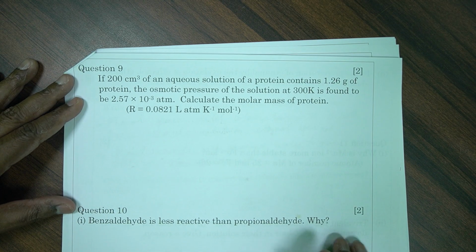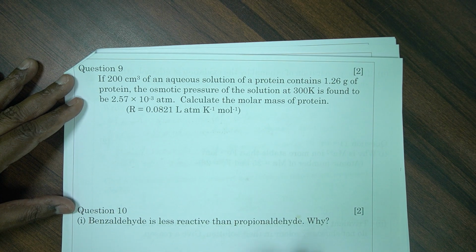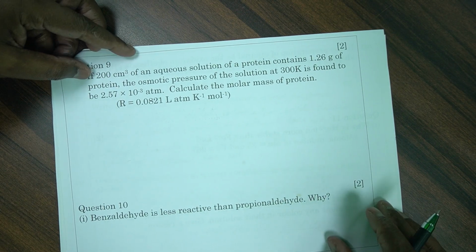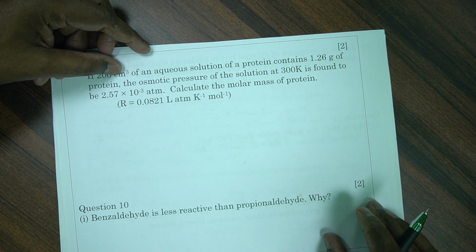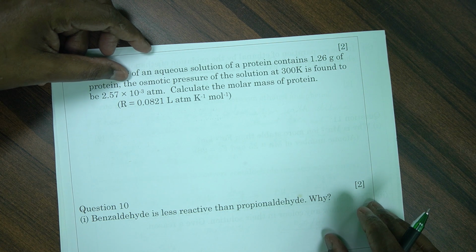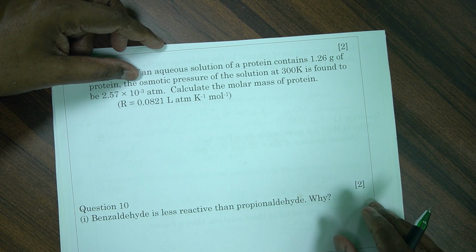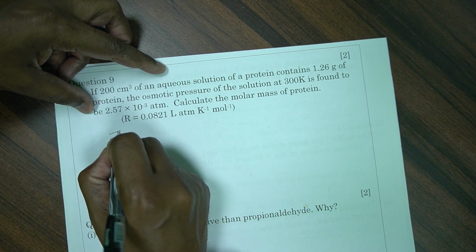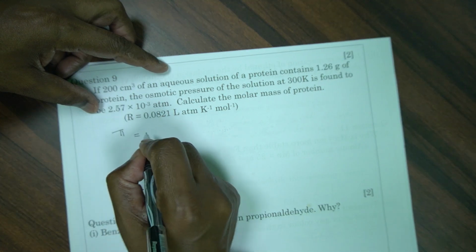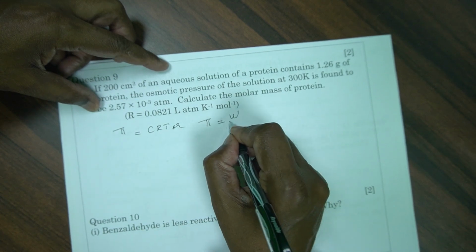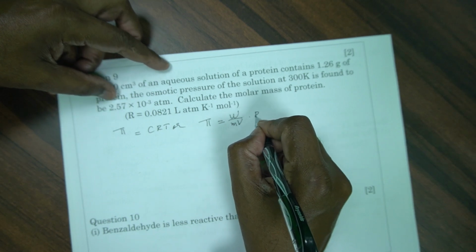Question number 9. If 200 cm cube of an aqueous solution of protein contains 1.26 gram of protein, the osmotic pressure of the solution at 300 K is found to be 2.57 into 10 to the power minus 3 atmosphere. Calculate the molecular mass of the protein. The value of R is given here. So we can use the formula. What is the formula? Osmotic pressure pi is equal to CRT, or we can say pi is equal to W upon MV into RT.